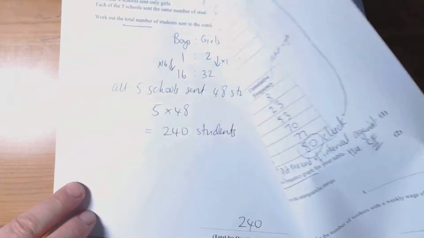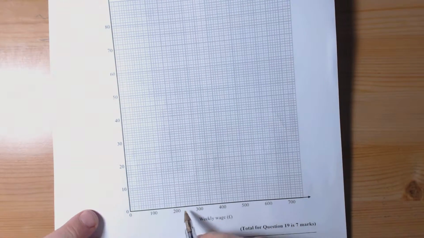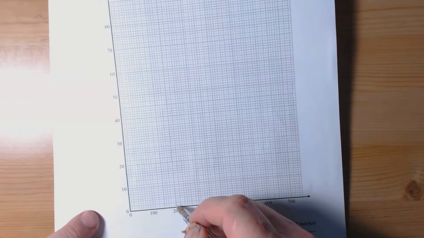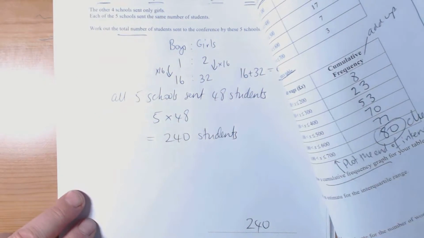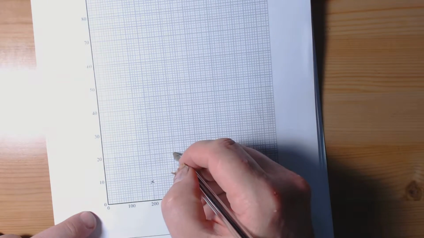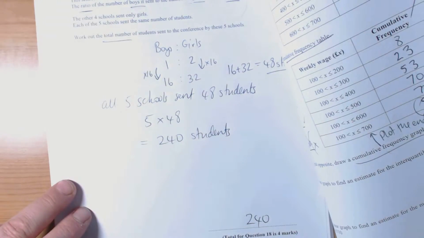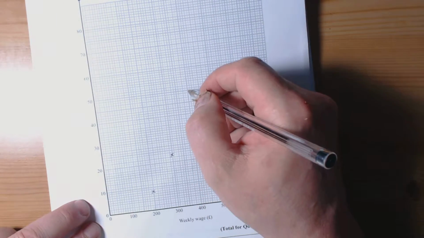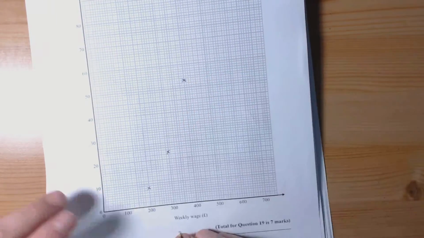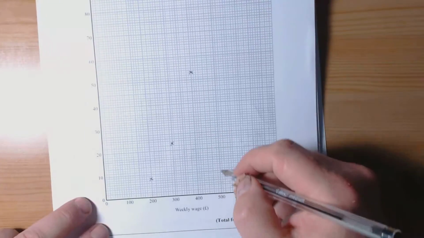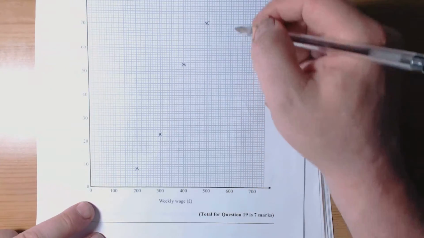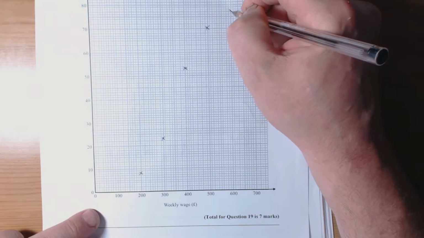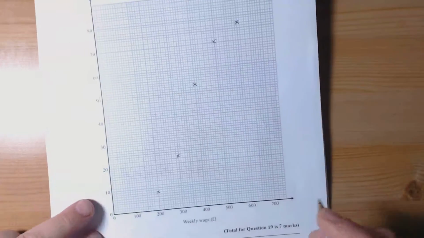Okay, so the graph's over the page. We've got to do 208. So we look at the scale. So 200, each square is worth 1. So 1, 2, 3, 4, 5, 6, 7, 8. And then it's 323, 453, 570, 677, and 780.